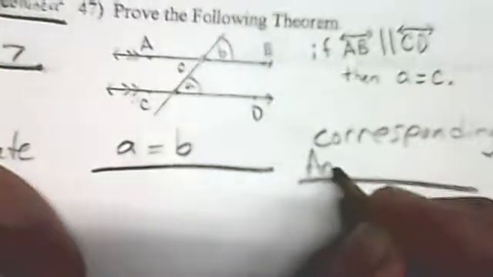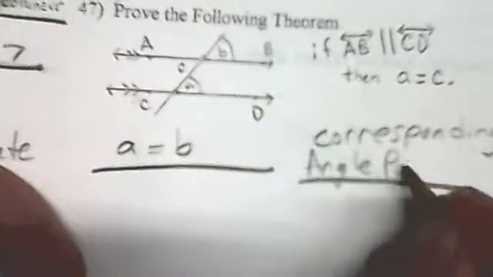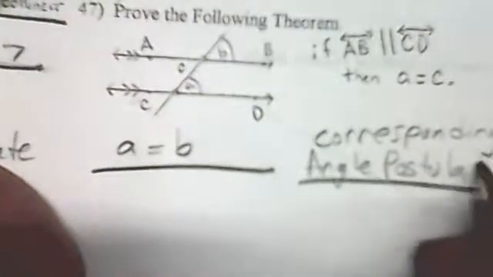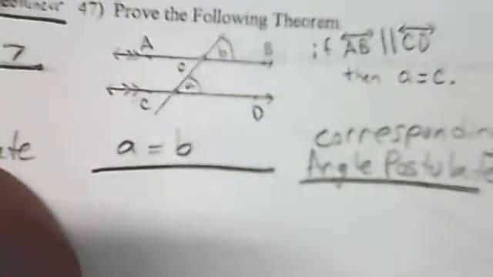Basically, we said that it was obvious that if the corresponding angles of parallel lines aren't equal, those lines can't be parallel, because there's an obvious discrepancy in the direction the lines are moving.